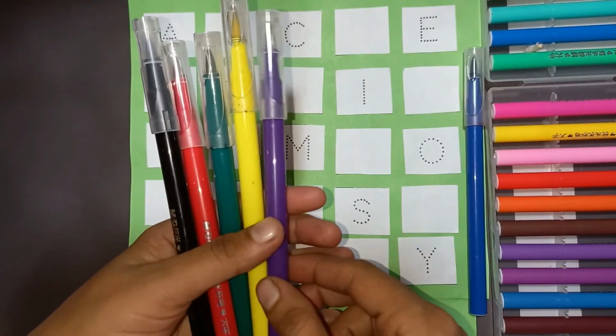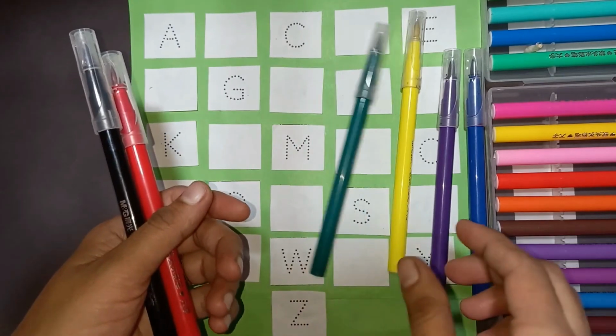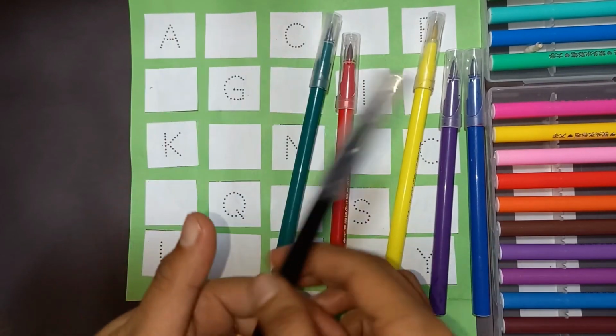Blue, purple, yellow, green, red, black.